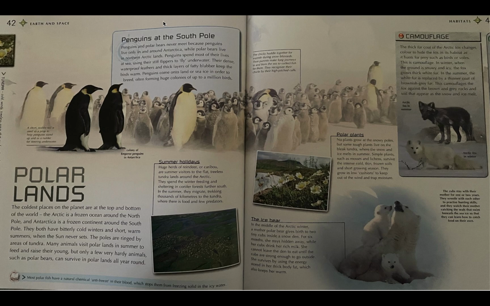So I'm going to jump up to the top here. I'm going to read this one up here. Penguins at the South Pole. Penguins and polar bears never meet because penguins live only in and around Antarctica, while polar bears live in the northern Arctic lands. Penguins spend most of their lives at sea using their stiff flippers to fly underwater.